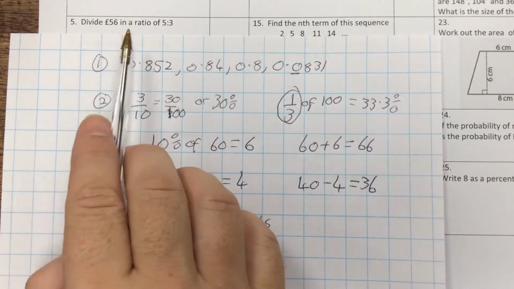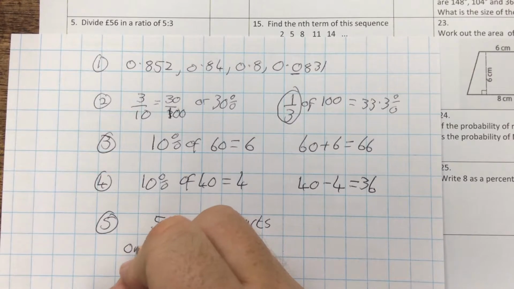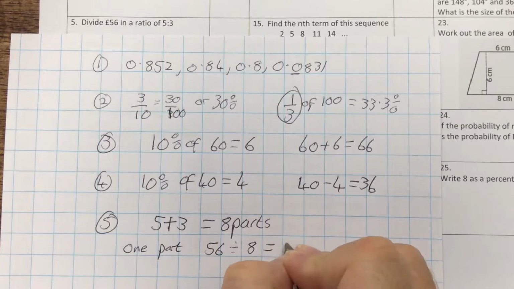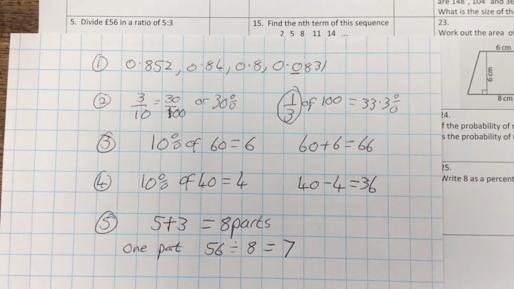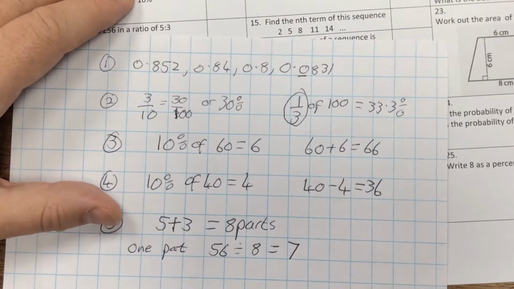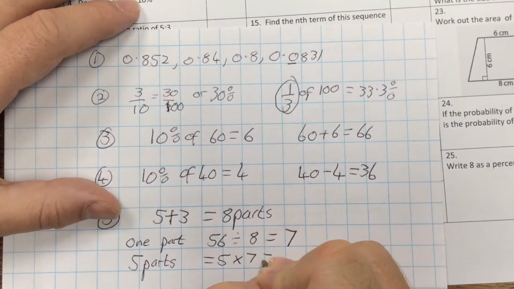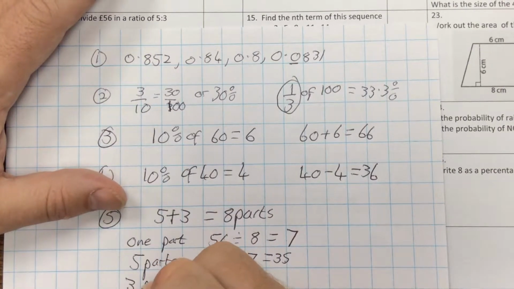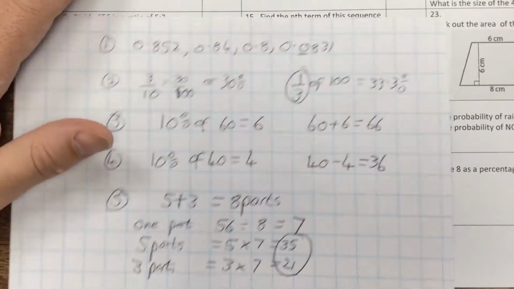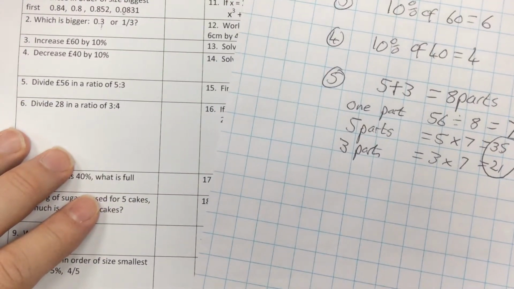It means for every £5 I'm giving the first person, I'm giving the second person 3. And then I'd be saying, 1 part or 1 share is 56 divided by 8. 7 8s are 56, so every single share is going to be £7. Then, because I've got 5 and 3, 5 parts becomes 5 times 7, which is 35. And 3 parts is 3 times 7, which is 21. And if I added them together, 35 add 21, both make 56.